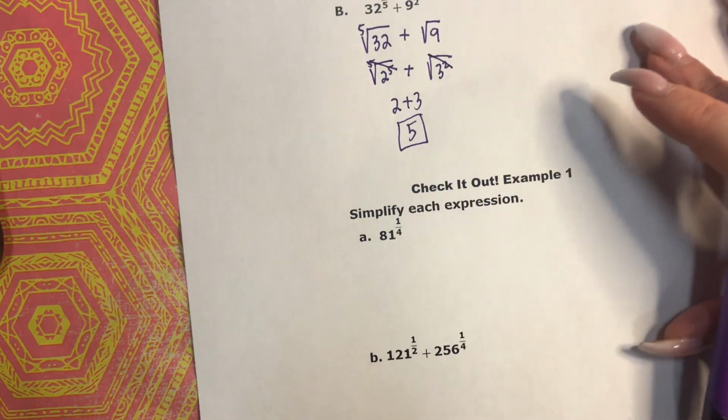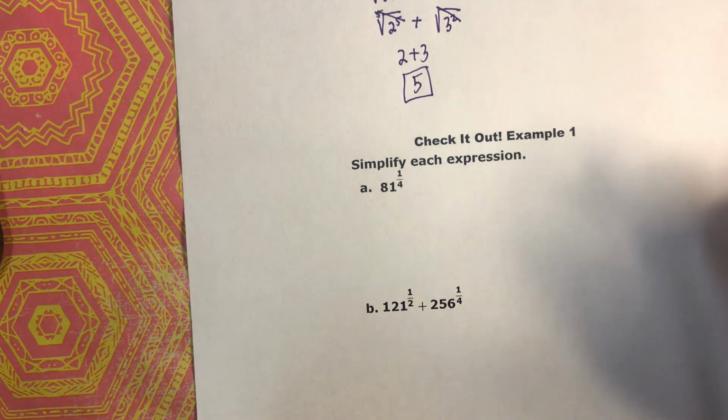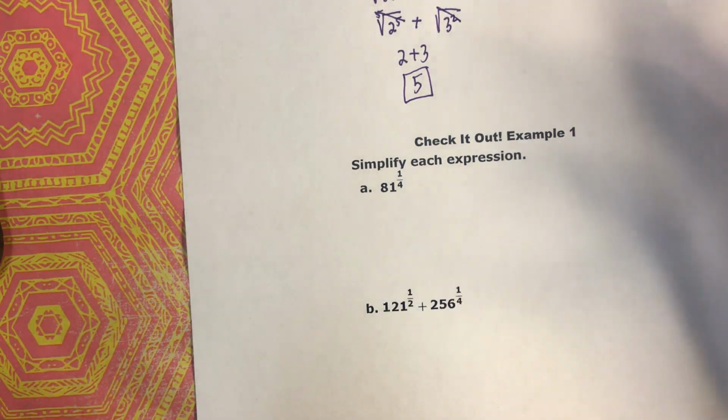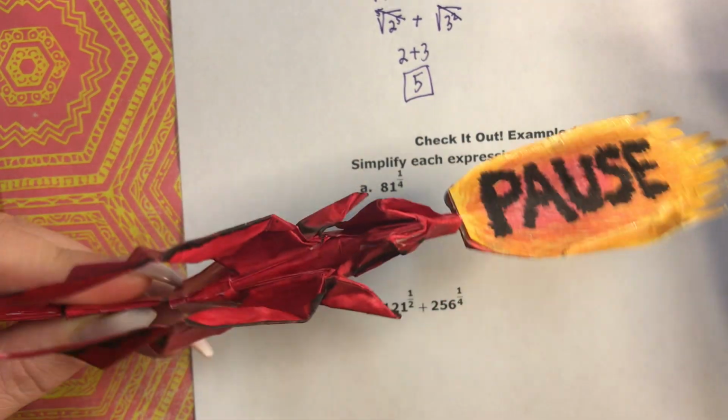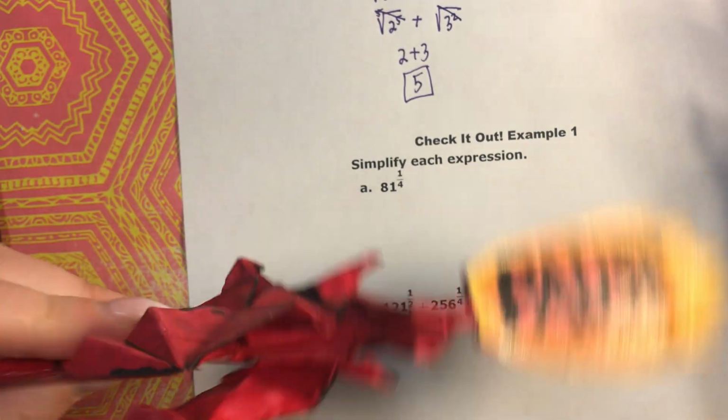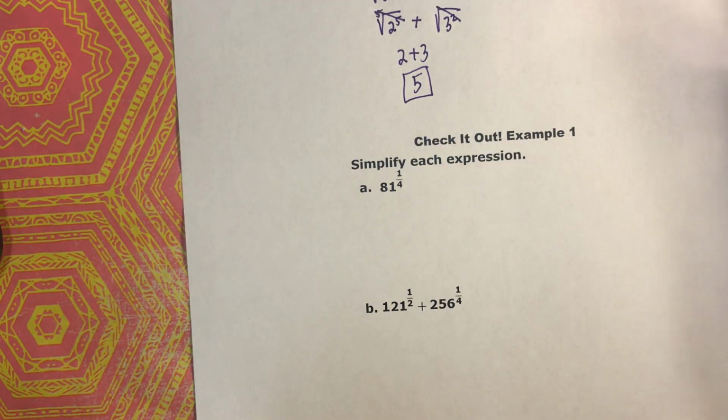All right, perfect. So now what I want you to do is check out examples 1A and 1B. Here's my friend the pause dragon, reminding you to pause your device. Go ahead and work those out. When you get done, press play and we'll talk about it.